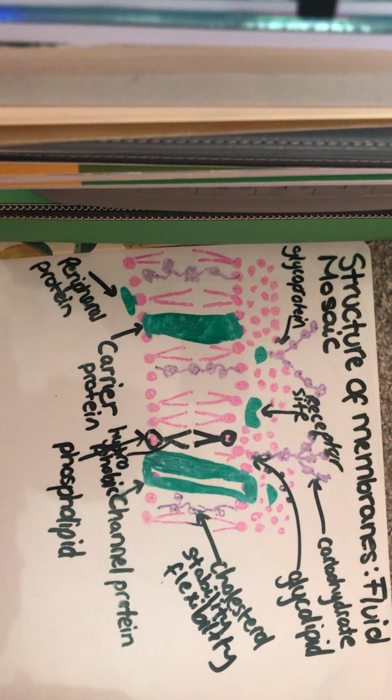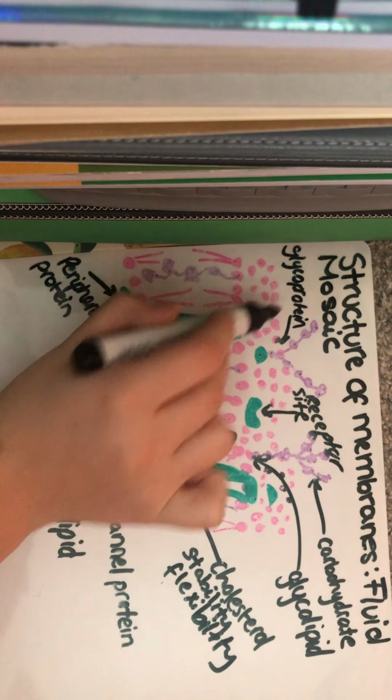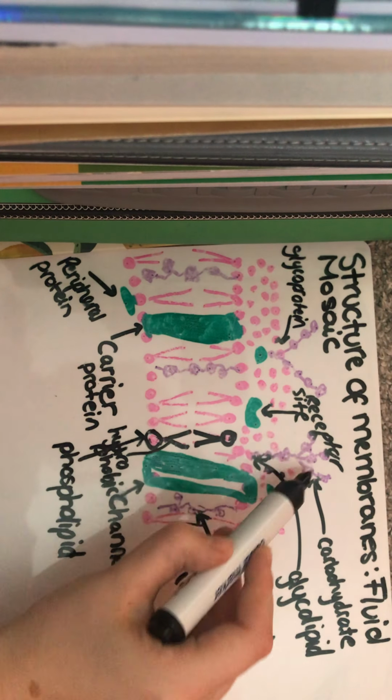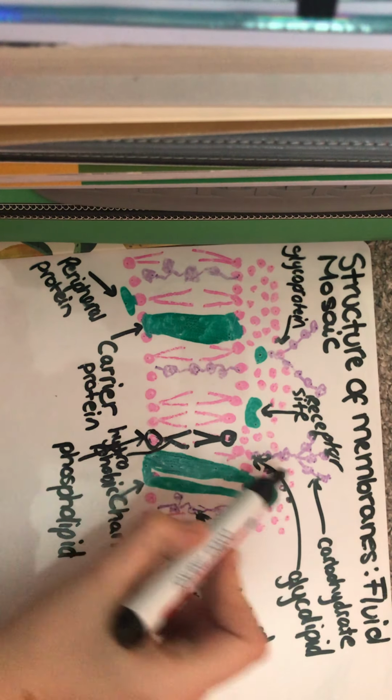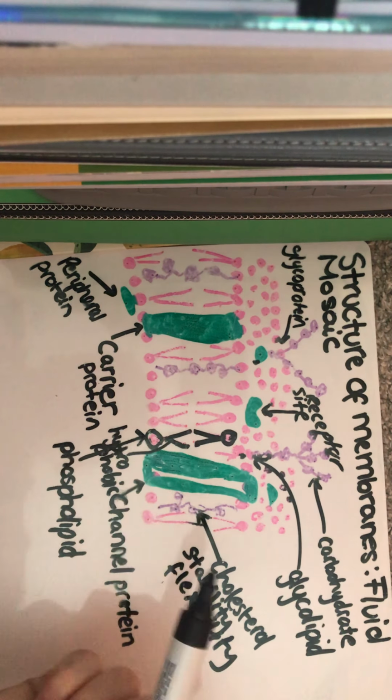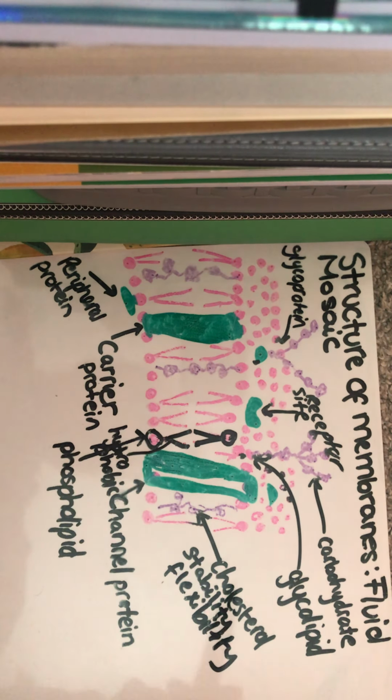And then we have the glycolipid and glycoproteins. We can see that they're quite similar, but this carbohydrate region is attached to a lipid, whereas this is attached to a protein, which is why it's a glycoprotein or a glycolipid. Glycoproteins then, they have quite diverse functions.